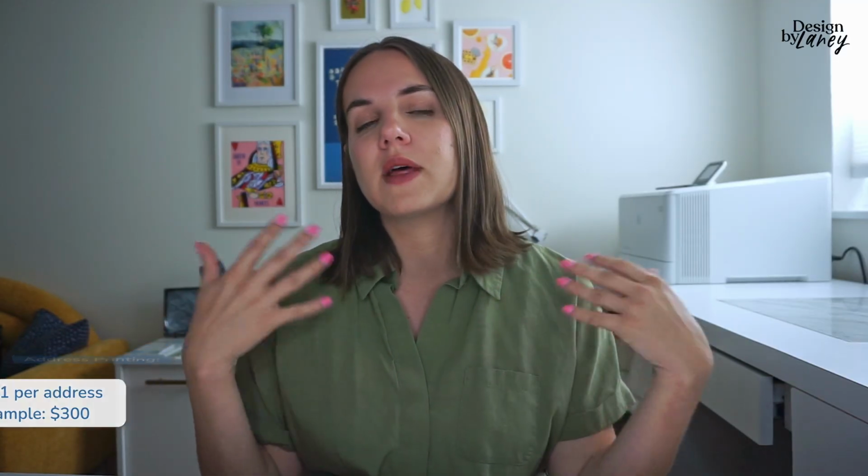So for this suite, for instance, we did the return address, we did the guest address, and then we also did the RSVP address on the RSVP envelopes. So that was $3 each. For 100 of them, that's $300 total.